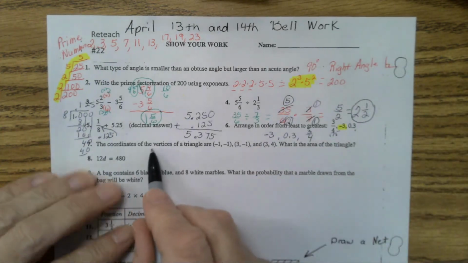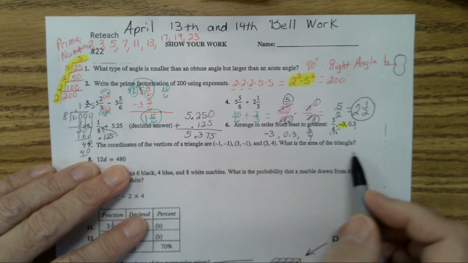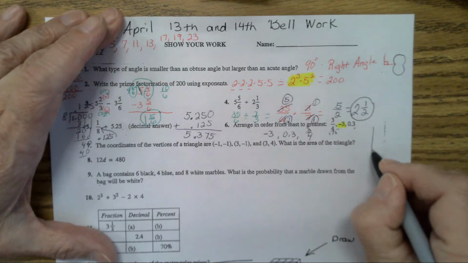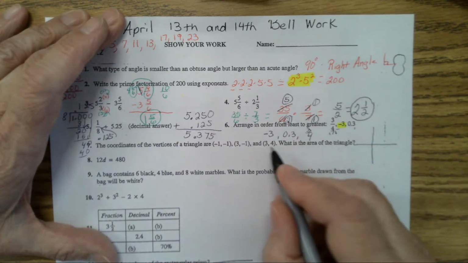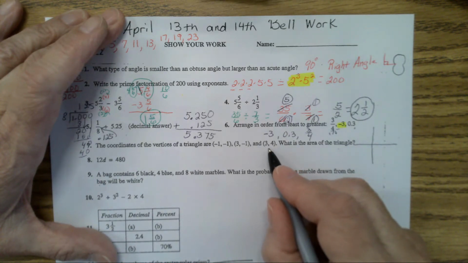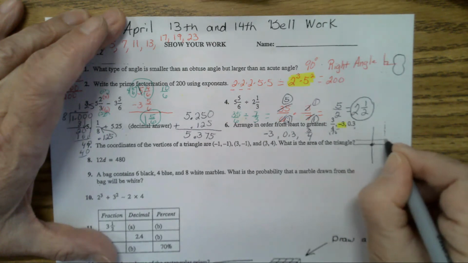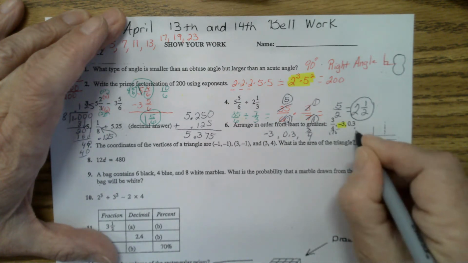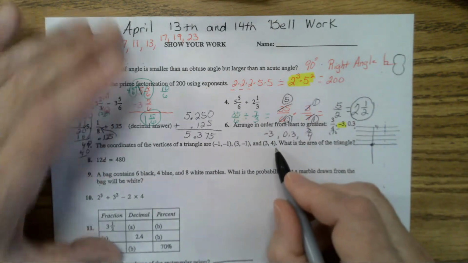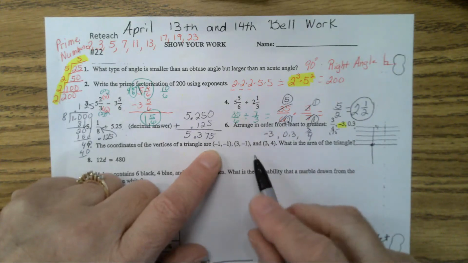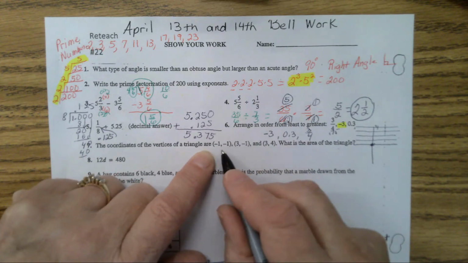The coordinates of the vertices of a triangle are given. What is the area of the triangle? Kids, if I were you, I would draw my little thing here. And we've got to go up to 4. So this is my, so 1, 2, 3, 4. I'm just going to put a little 4 there. And I have to go, don't have a -4, right, to 4.